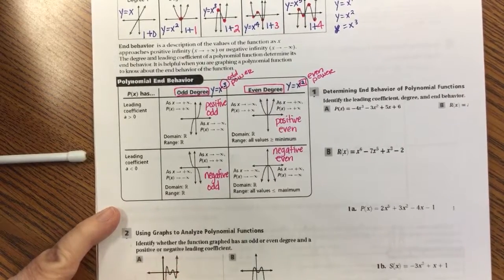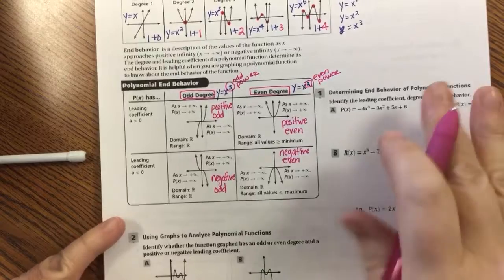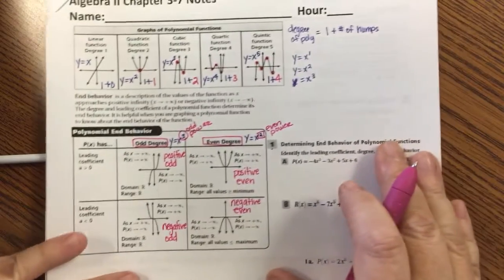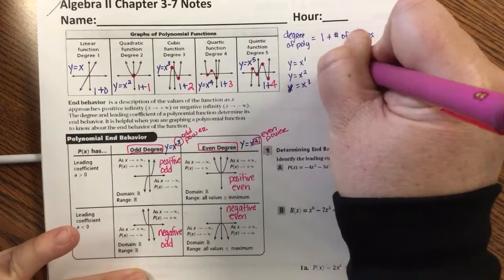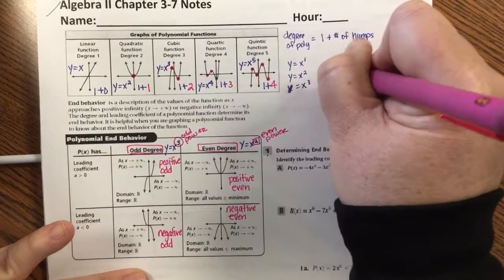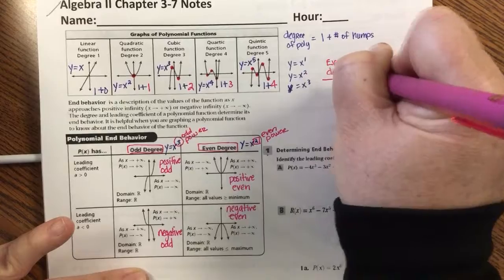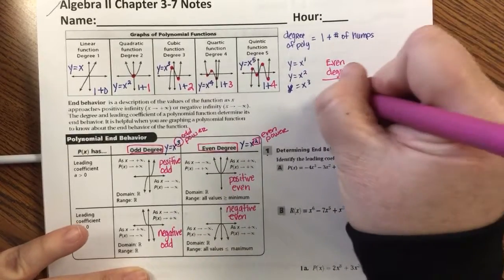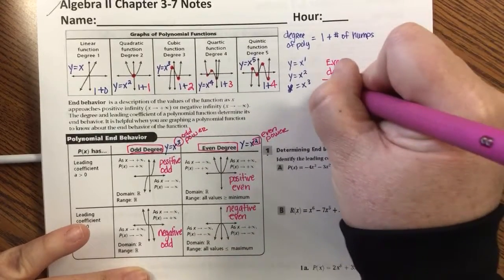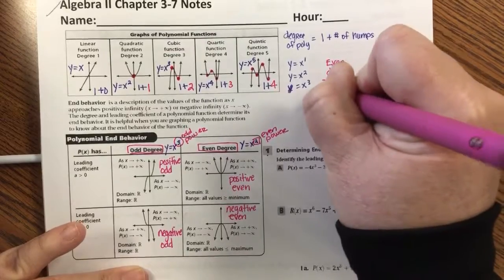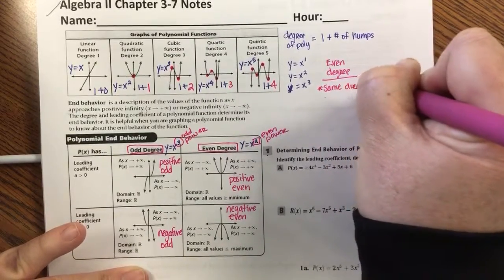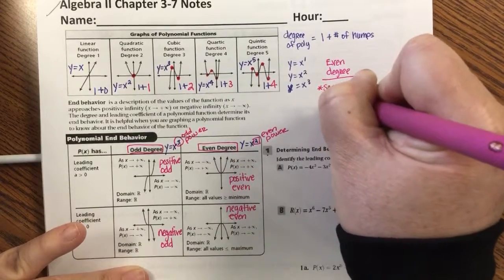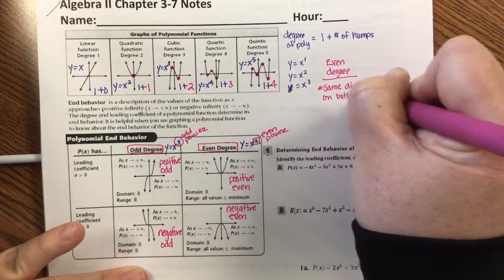One of the easiest things to think about is, so let's go up here into the corner of your notes. If something is even degree, if it's even, it's going to be going the same direction on both ends.